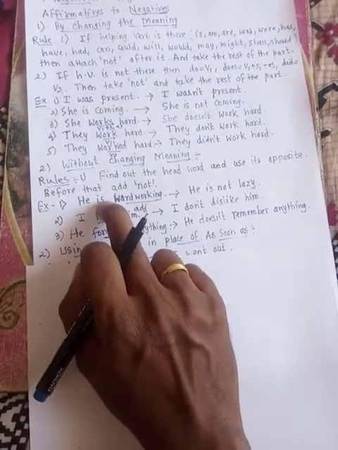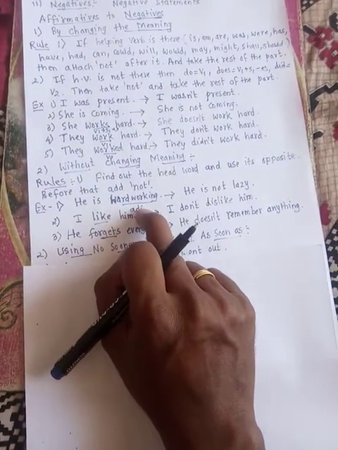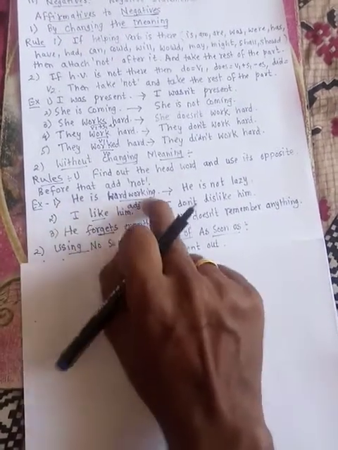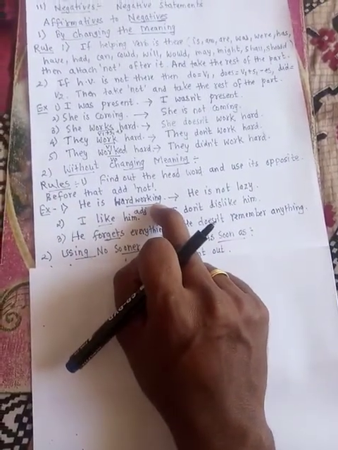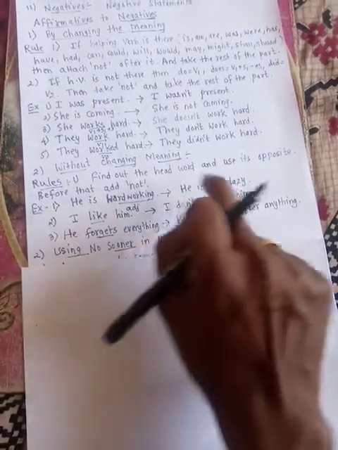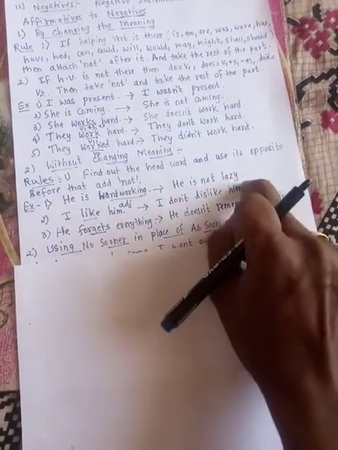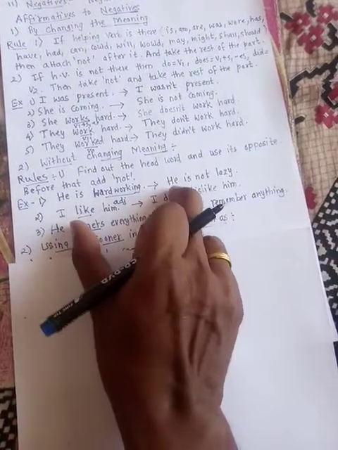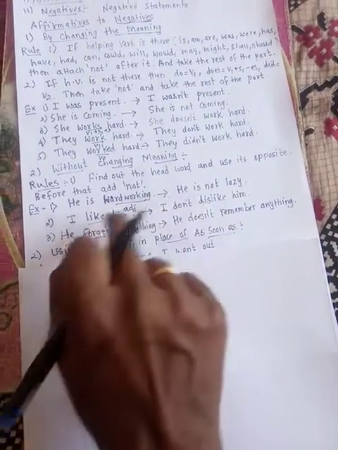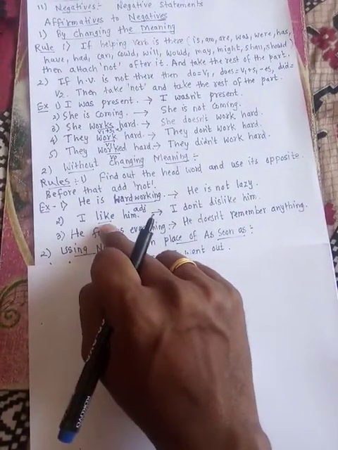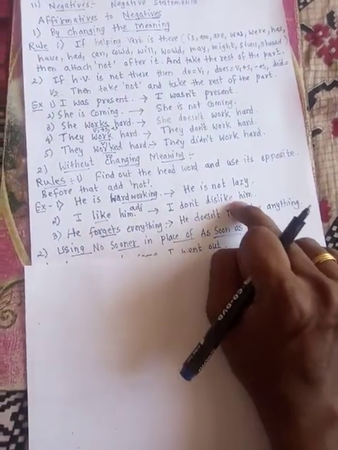Suppose instead of hardworking, we take clever. He is clever. Now the opposite of clever is dull. So instead of "he is clever", the sentence will be "he is not dull". In this way, the meaning is maintained. I like him. Here the head word is the verb like, and the opposite of like is dislike.